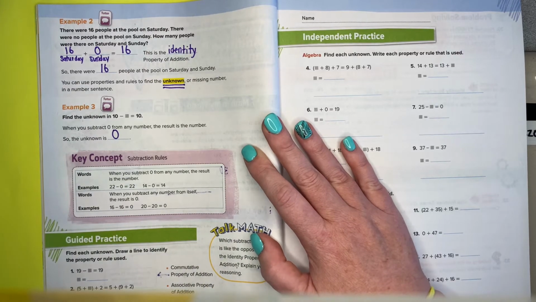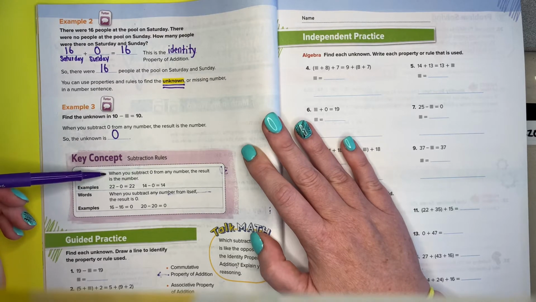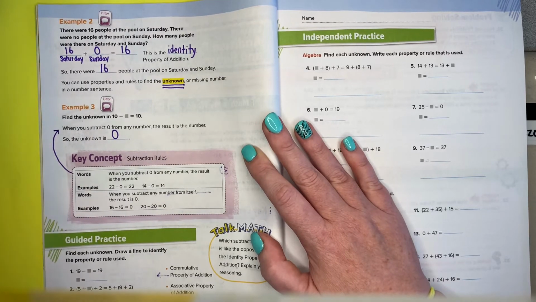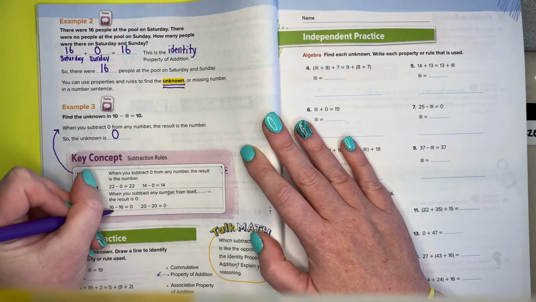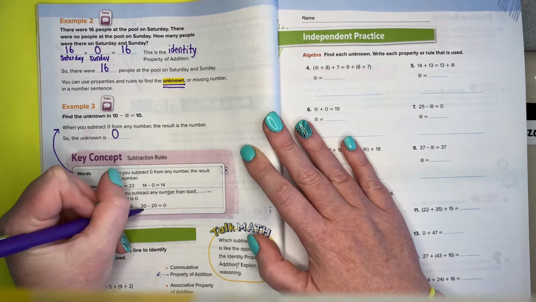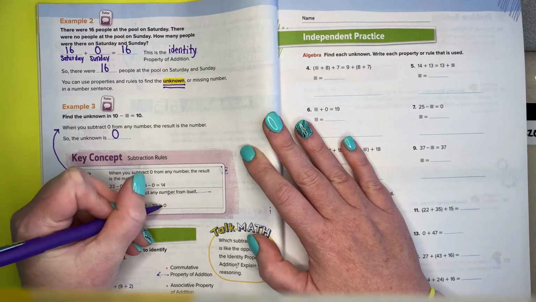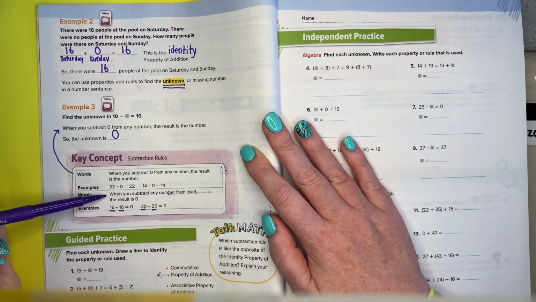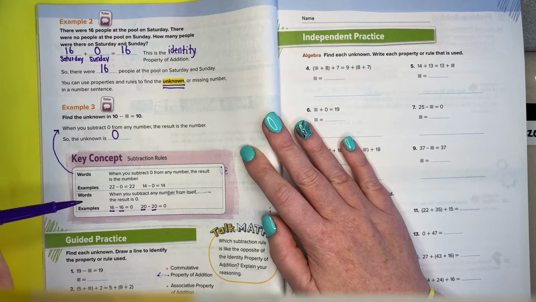These are your subtraction rules. They don't really have names, they just have the rule. One of them is when you subtract 0 from any number, the result is the number. And that's what we did right here, okay? This one says when you subtract any number from itself, the result will be 0. So 16 minus 16, that's the number from itself, you're gonna get 0. 20 minus 20, the number from itself, you're gonna get 0. So again, these don't have names like the addition properties do. You just have to know the rule.